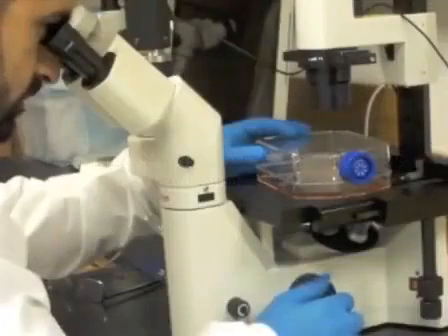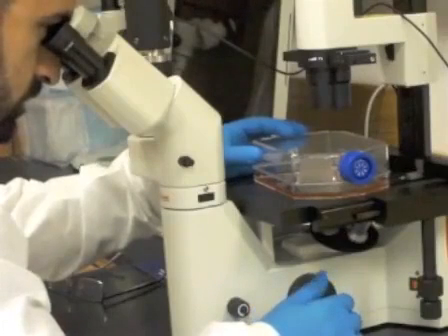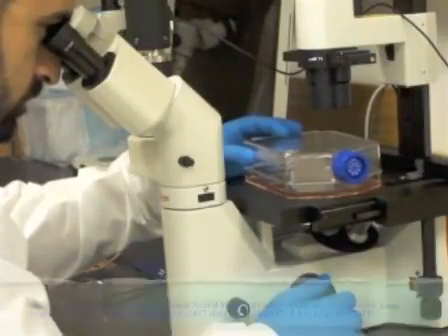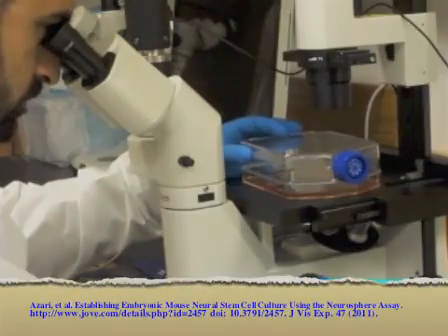Neural stem cells are isolated and expanded from mouse embryonic day 14 ganglionic eminence using the Neurosphere assay, as appears in a separate video protocol which can be found at the address on the screen.